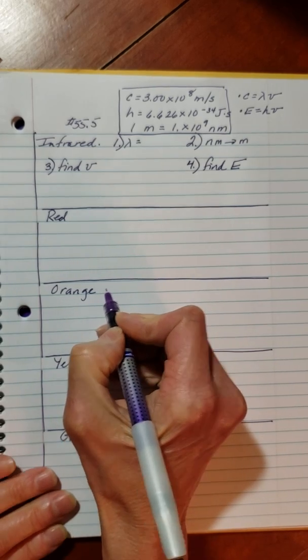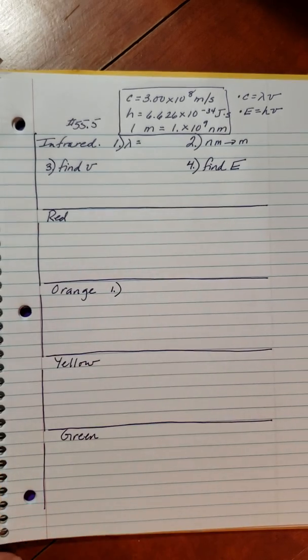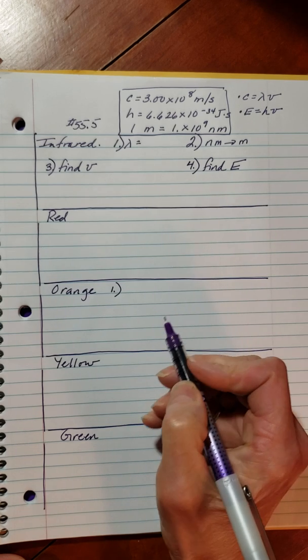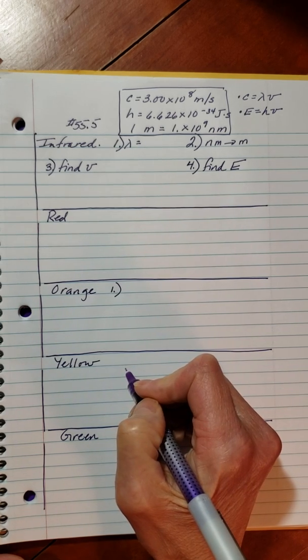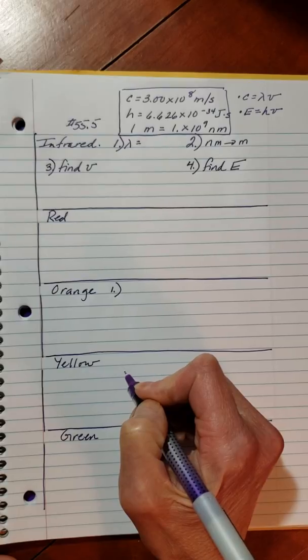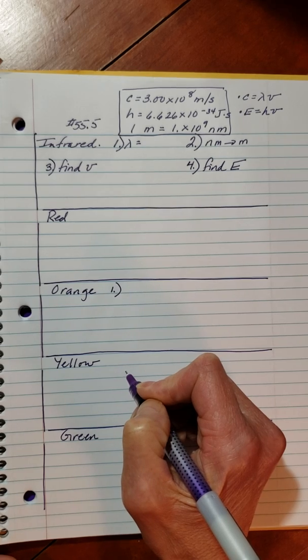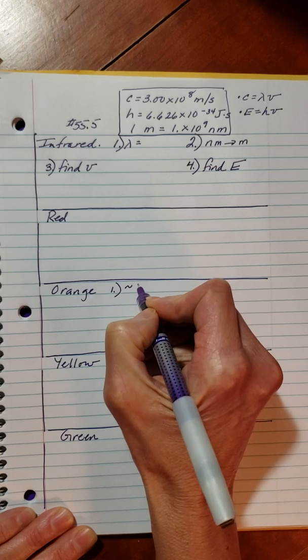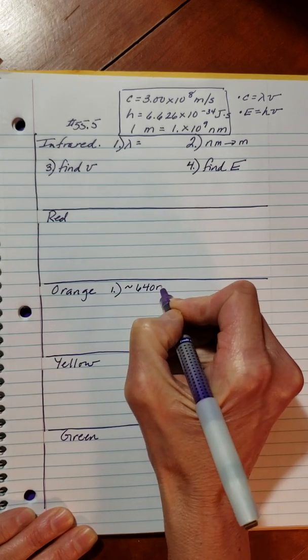I'm going to do orange. So the first thing I have to do at orange is look at my visible light spectrum, and when I look at that, I see that the orange is about halfway between, look at your diagram, about halfway between 580 and 700 nanometers. So that's a difference of about 120. So half of 120 is 60. So I'm going to estimate orange to be about 640. So I'm going to say estimated 640 nanometers.